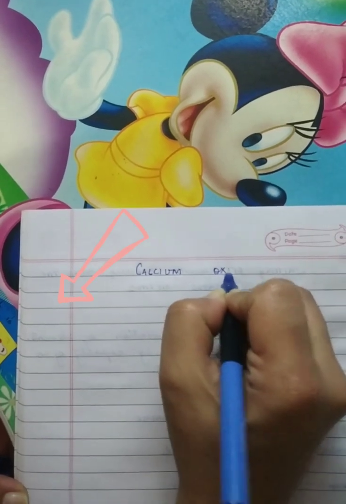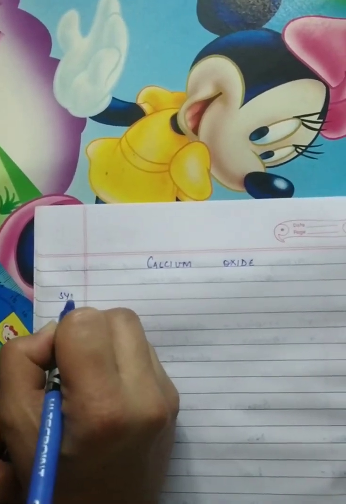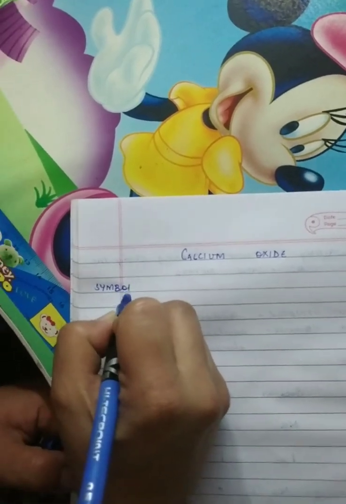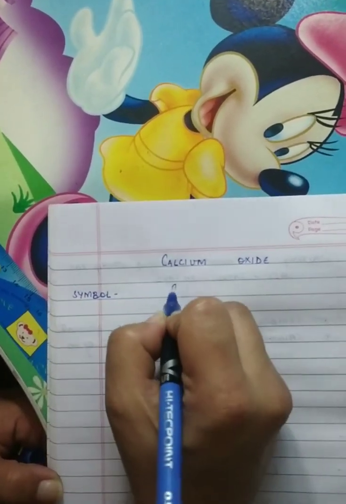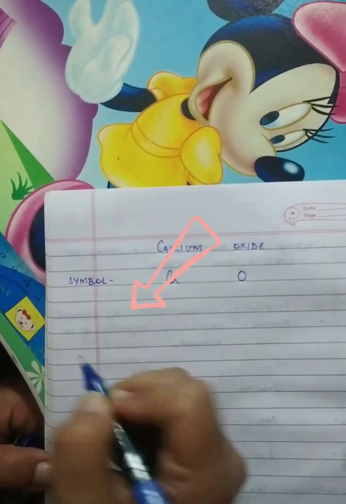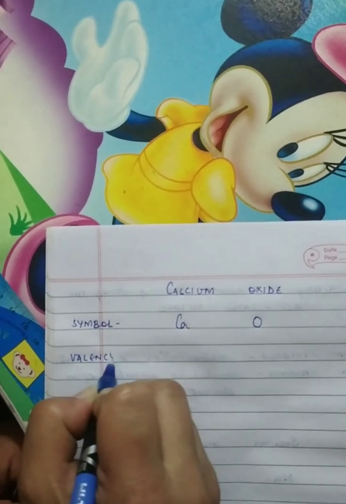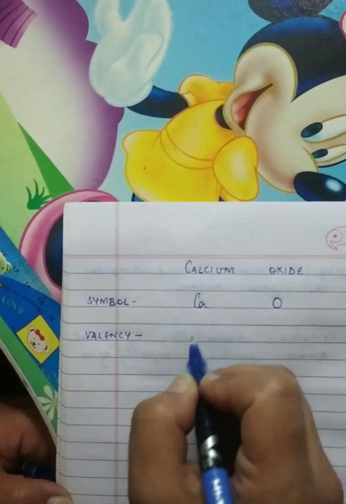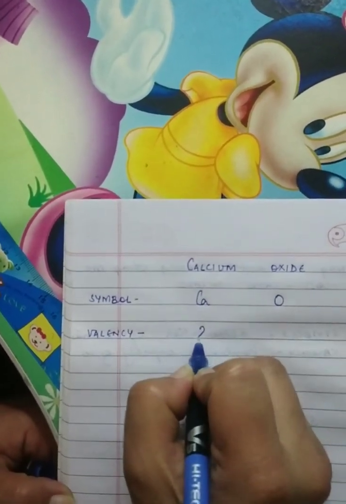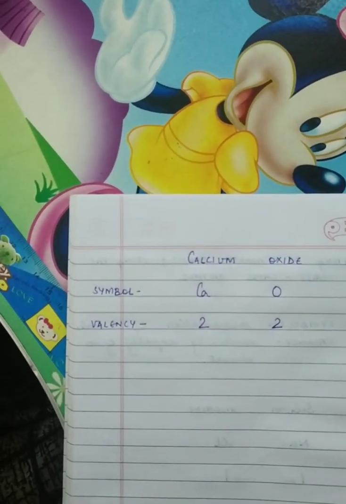Calcium oxide. So first step is write the symbol. Symbol for calcium is Ca. Oxide is O. Next step is write the valency. Valency for calcium is 2 and oxide is also 2.